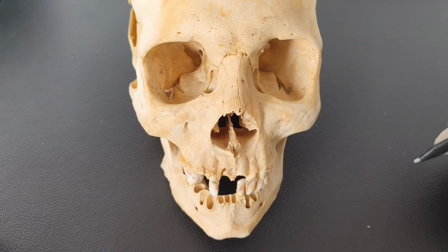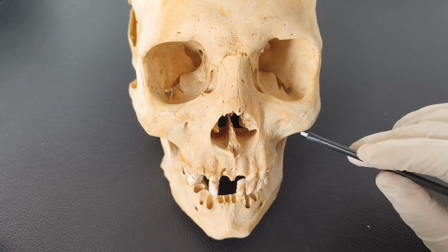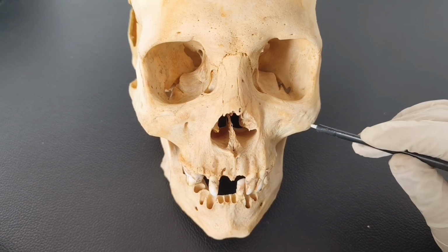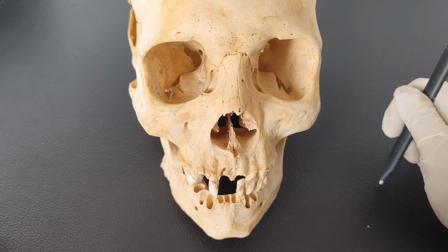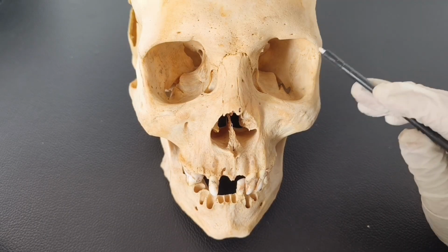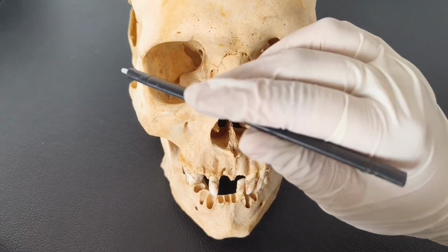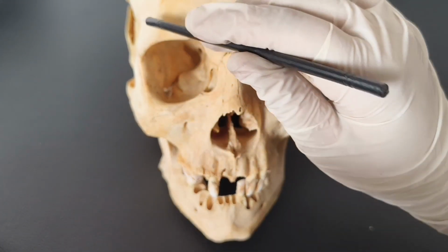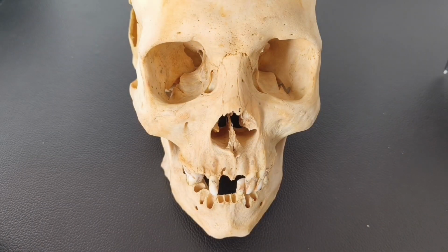Then we have the zygomatico-maxillary suture, which is present between the zygomatic bone and the maxillary bone. So this is the zygomatico-maxillary suture. And the last one being the zygomatico-frontal suture, which is present between the frontal bone and the zygomatic bone. So this is the zygomatico-frontal suture, which is present between the frontal and the zygomatic bone.